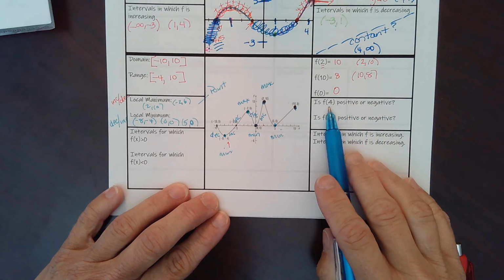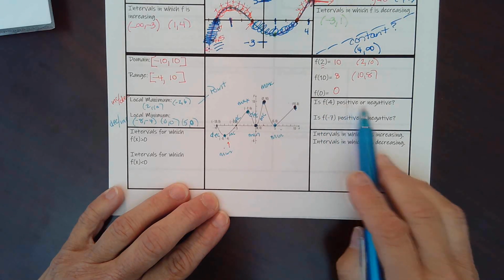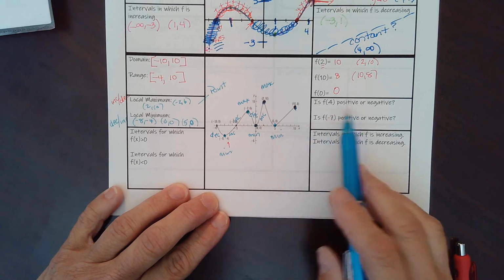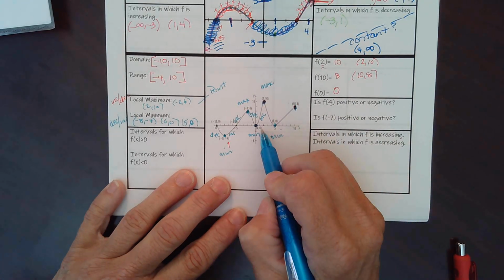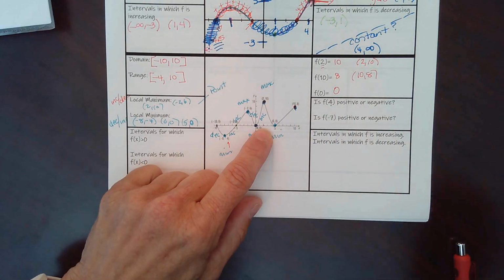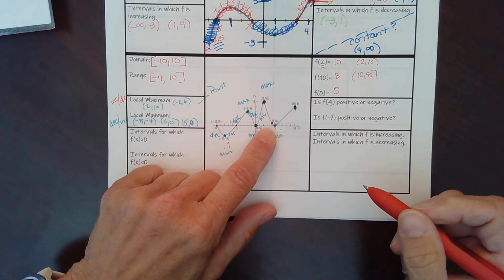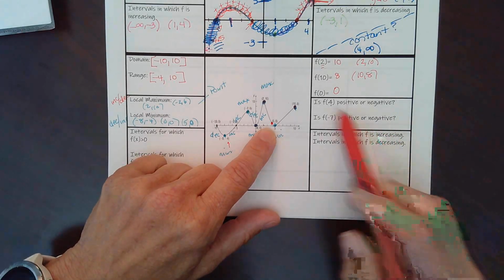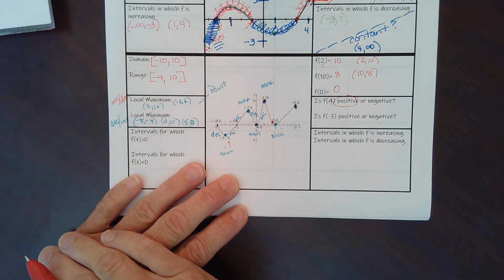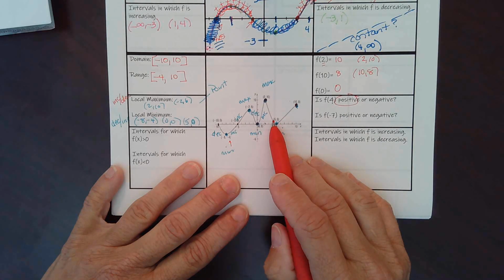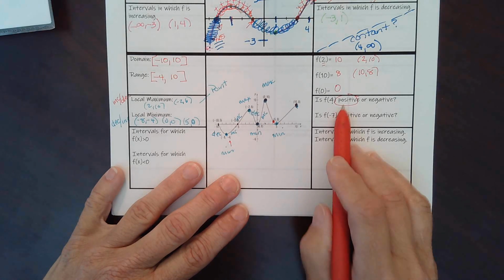All right, let's talk about, is f of 4 positive or negative? This is asking, is the value of f of 4 a positive number or a negative number? So going to the graph, find the point on the graph where x is 4. So 1, 2, 3, 4. The point where x is 4 is above the x-axis. So that means that the y value of that point is positive. That point, f of 4, is above the x-axis, which means the y value is greater than 0, or positive.